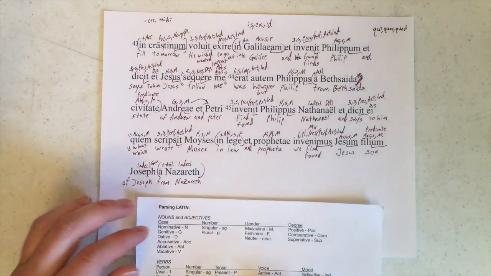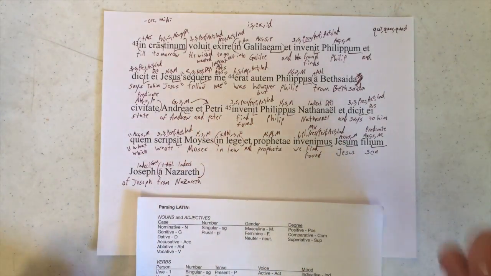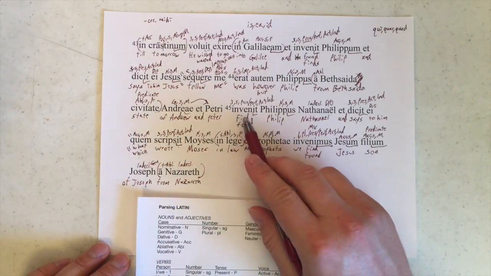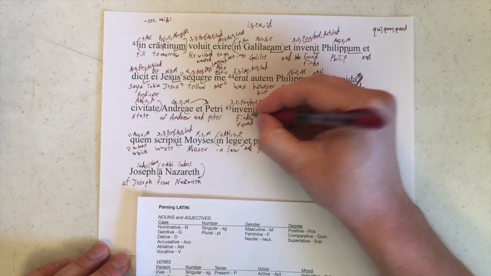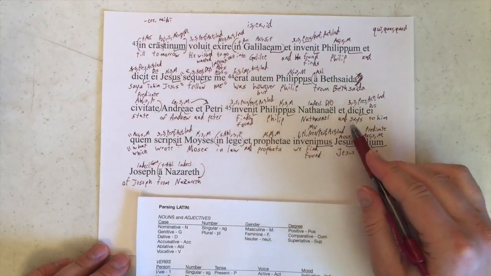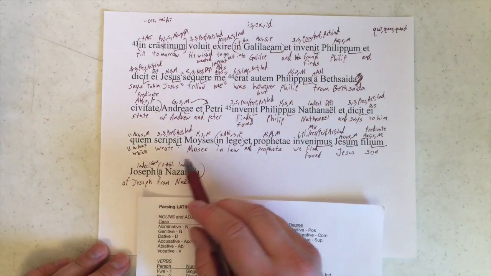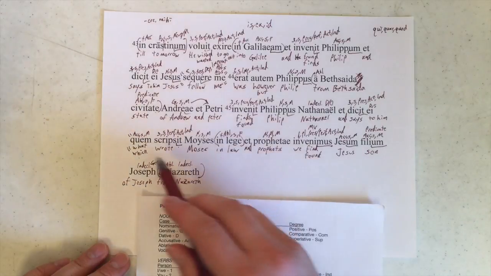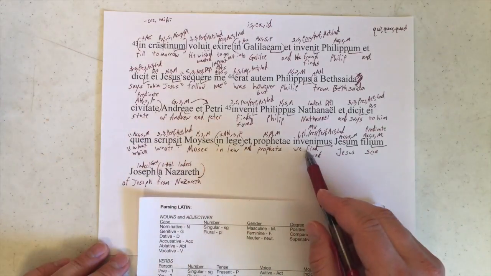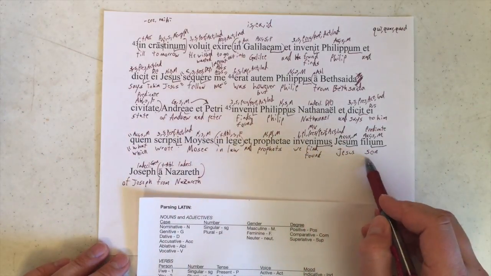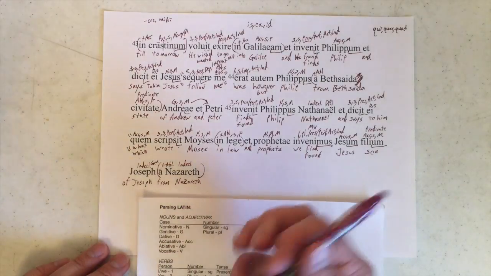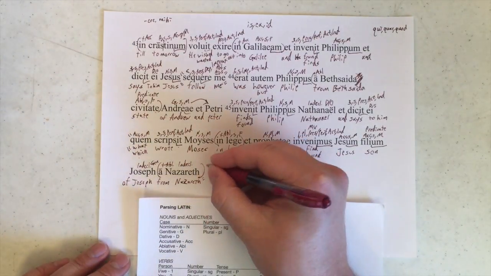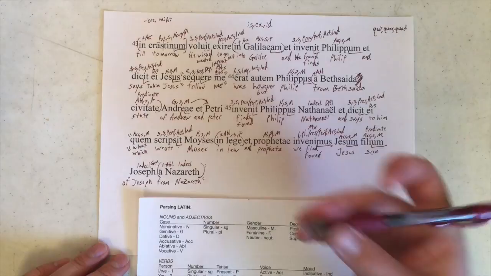That's everything parsed. Let's go ahead and take a look at it in its own context. Philip finds, or found, Nathanael and says to him, what Moses wrote in law and what the prophets wrote, remember that's implied over here, we find or we found Jesus, son of Joseph, from Nazareth. End quote. So far, so good.